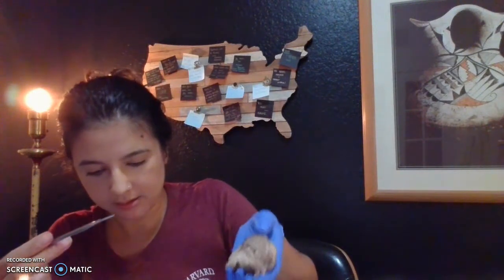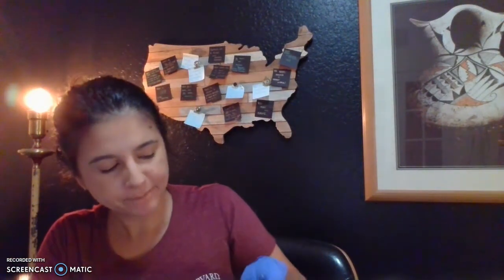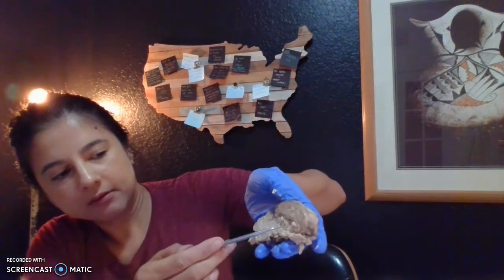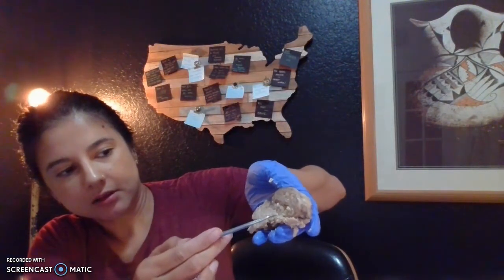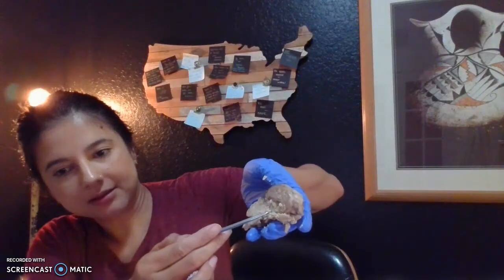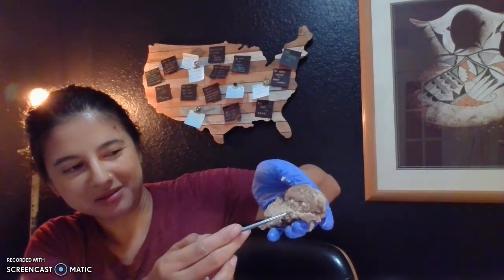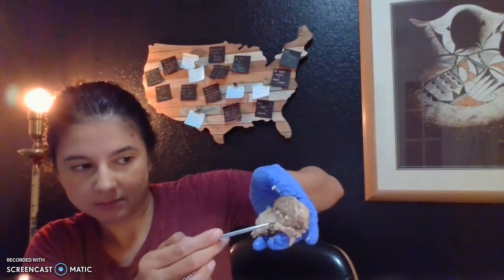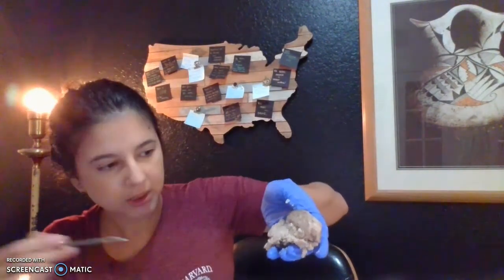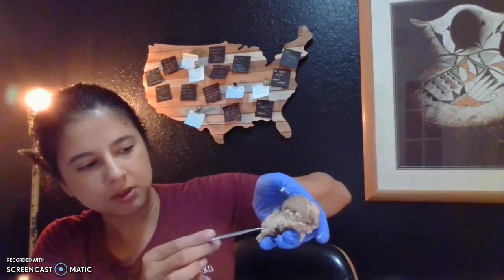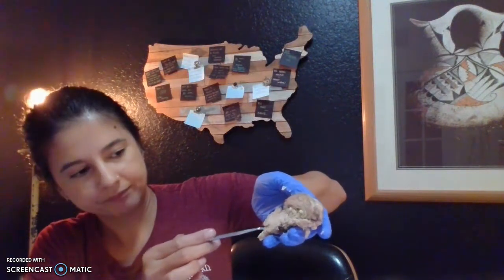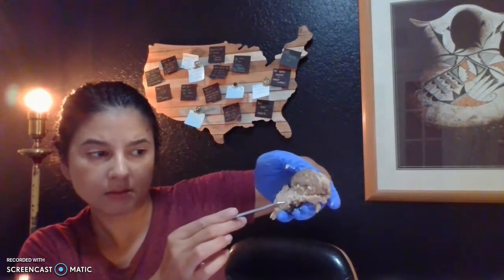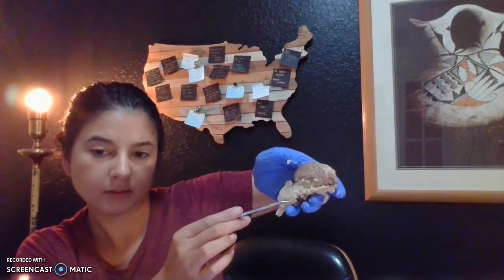And then the thalamus, and then the hypothalamus. This is really difficult to show. It's okay. Midbrain, medulla oblongata. Hopefully that was showing. I didn't check. Medulla oblongata.